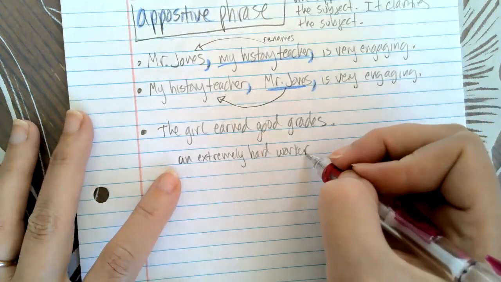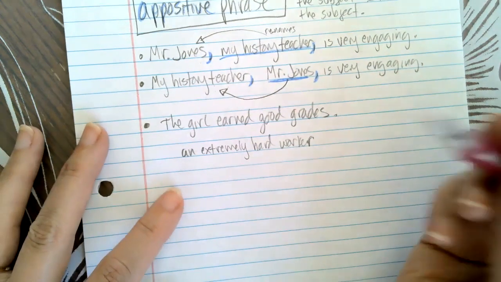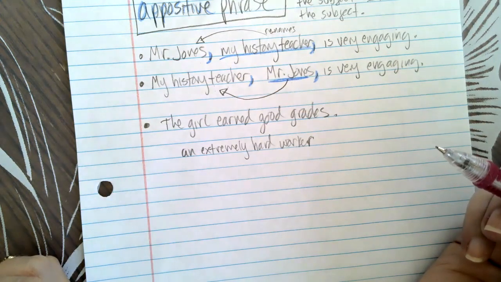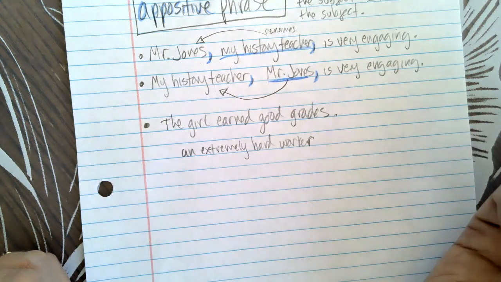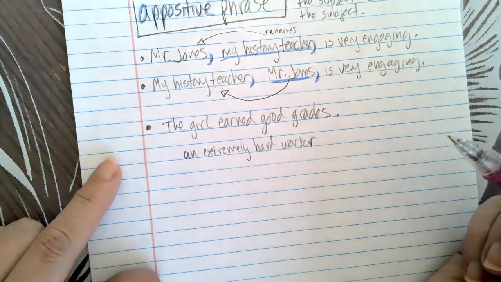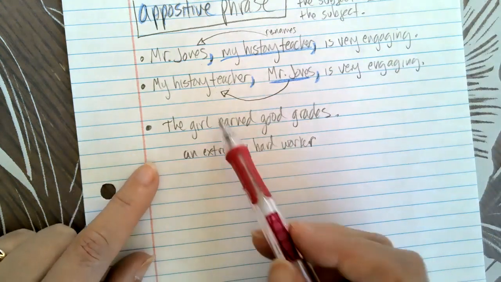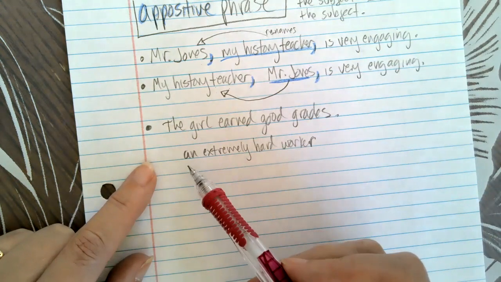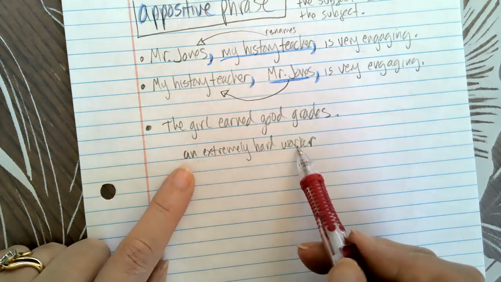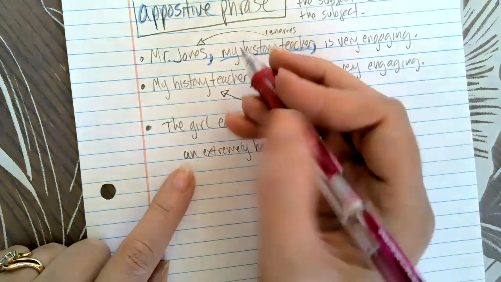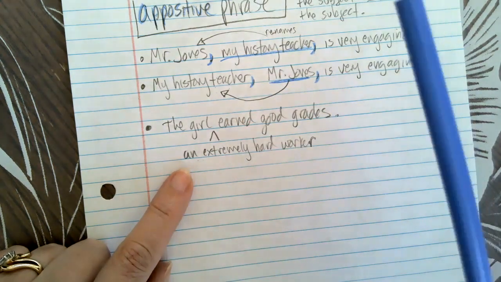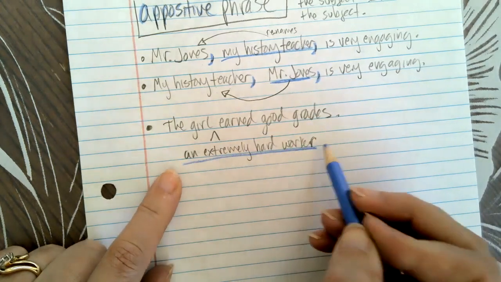So let's say you're working on a piece of writing and you're reading through it and you're thinking, well, where can I find some areas to develop and how can I do that? Well, appositives are great tools to use to develop. So we'd figure out what our subject is and think, what else could we say about it that's important? So we're going to clarify or rename the girl, okay? That whole thing right here, an extremely hard worker, is going to be our appositive.